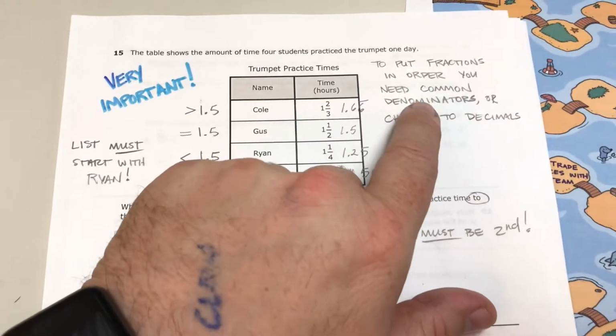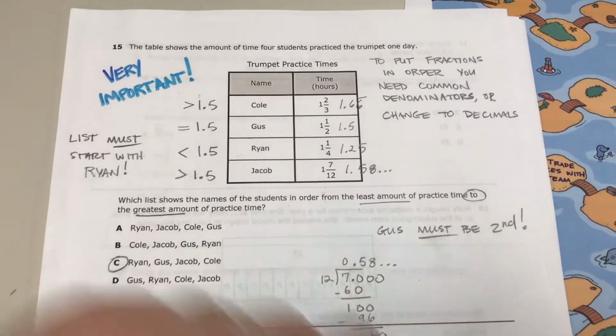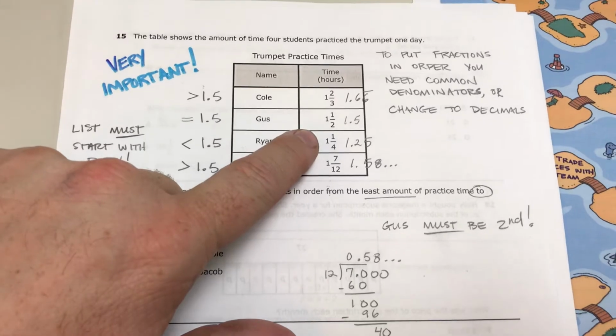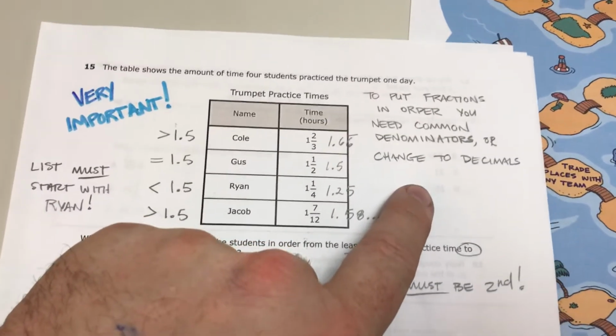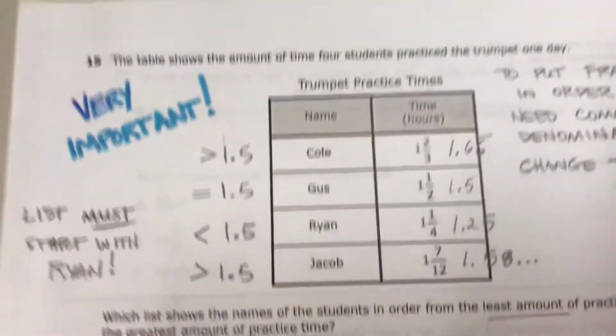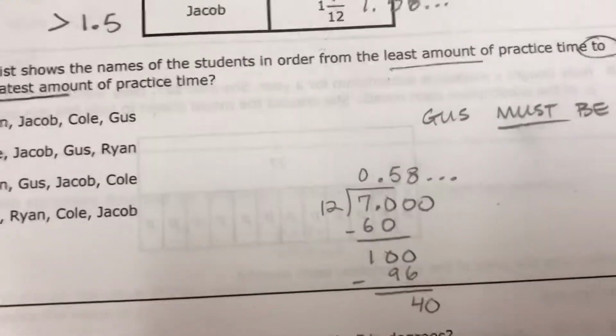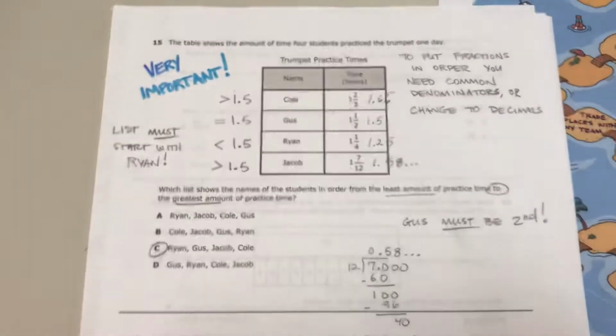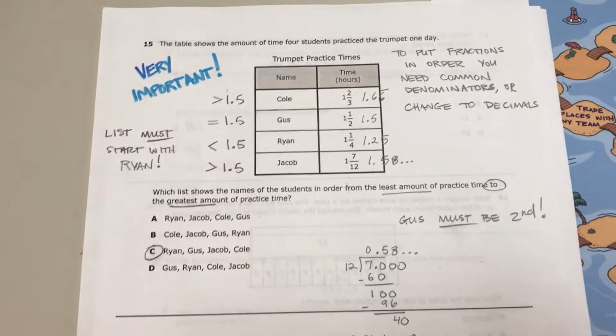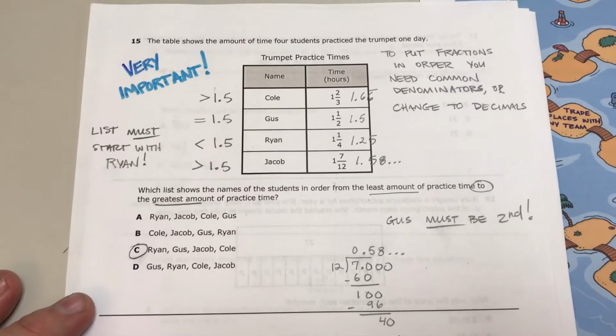If you want to put fractions in order, you either have to have common denominators or change them to decimals. Whether you have that decimal memorized or whether you got to do division to do it, that's up to you. But we've worked on this so much this year. That is a question I expect us to get right.